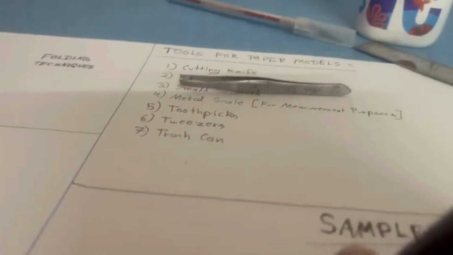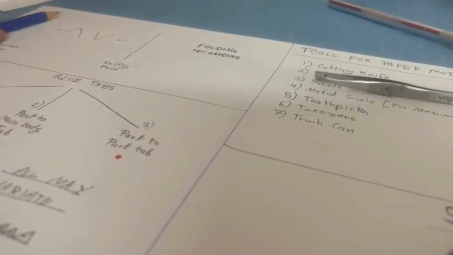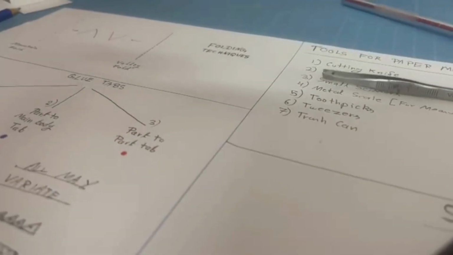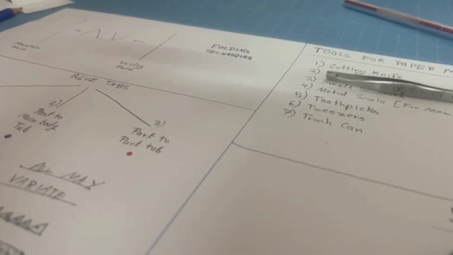So these are the basics, and if you have any doubt, you can put it down in the comments below, and I'll check your responses.